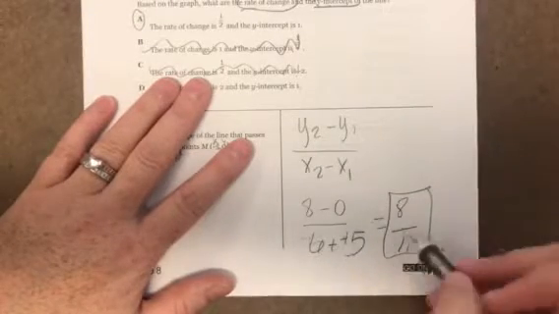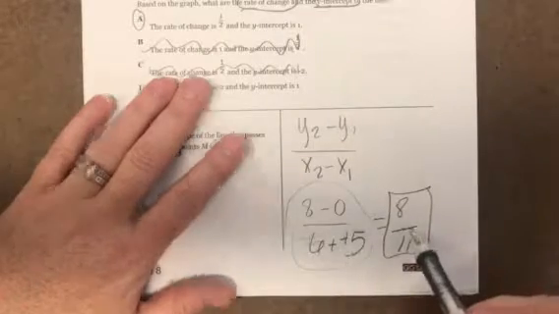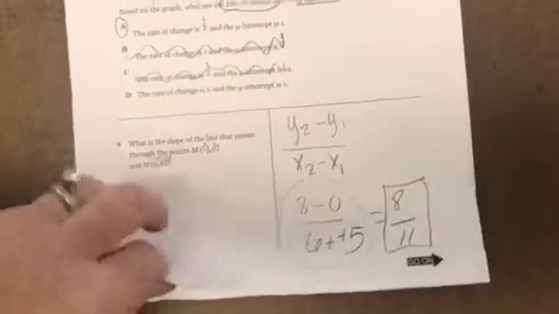So this is what you needed to get full credit. You needed all of this to get full credit. If you did this right, but you didn't do this right, then you got partial credit. If you didn't do any of it, you got it all wrong. So you should have 8 11s on that number.